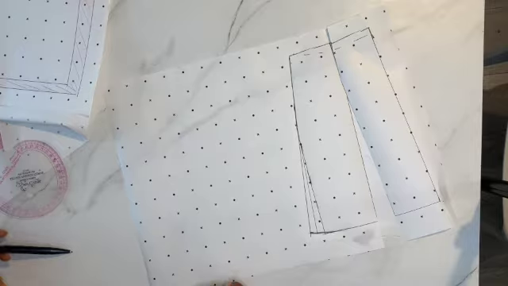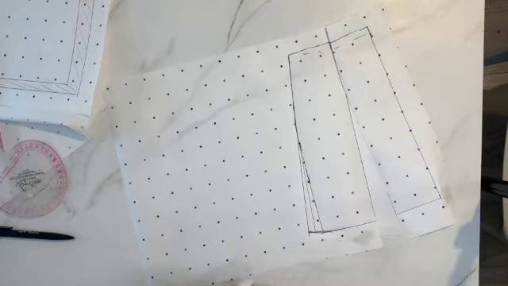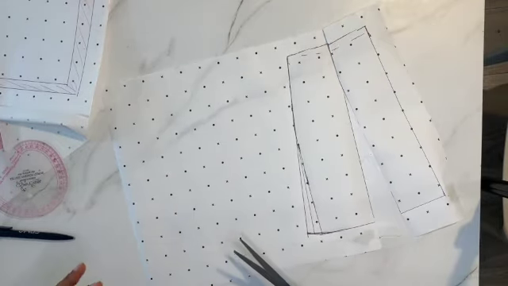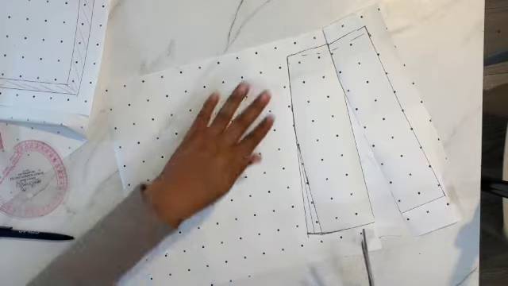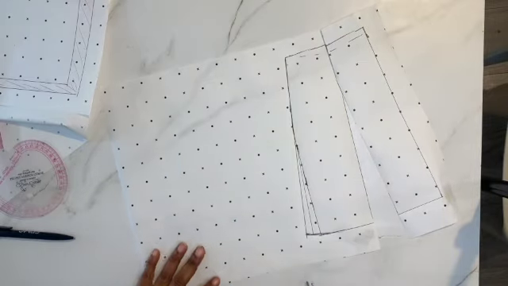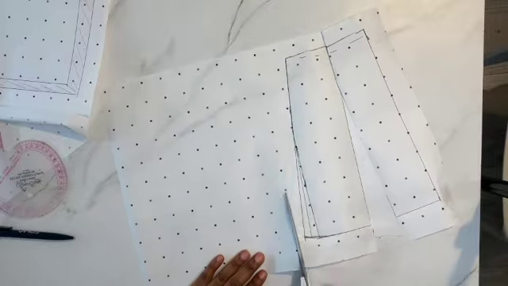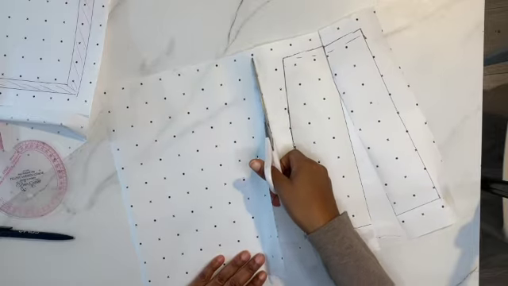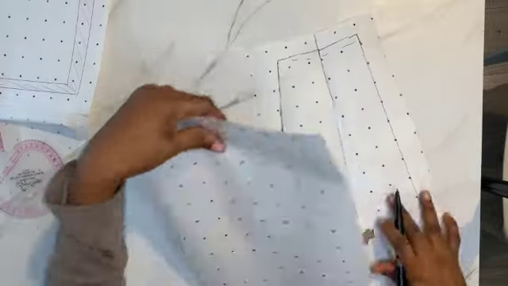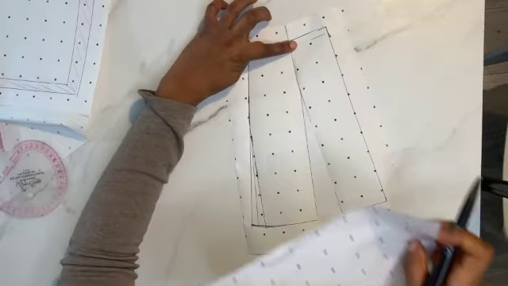So what I'm going to do now is trace out the new pattern. Normally you should use masking tape to hold it here.